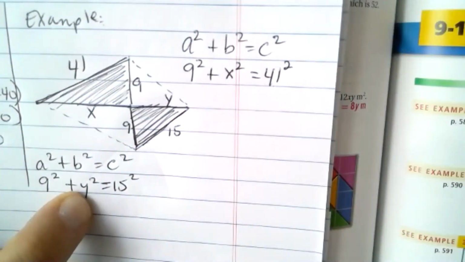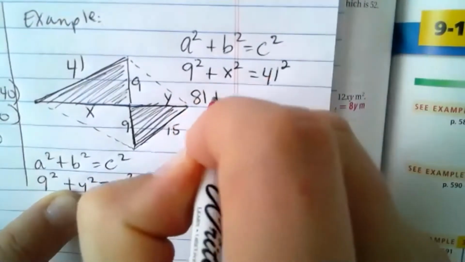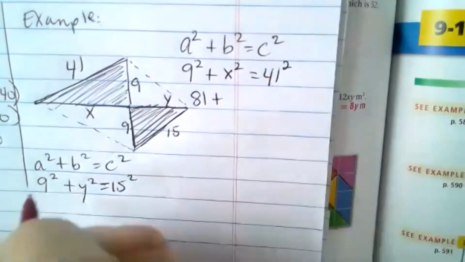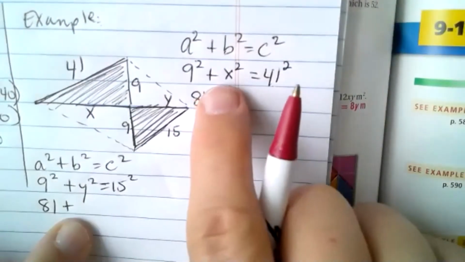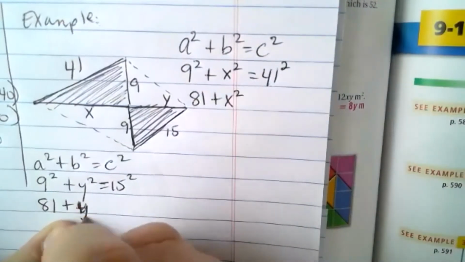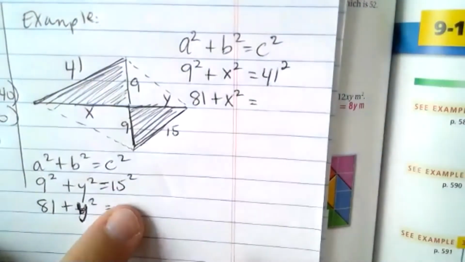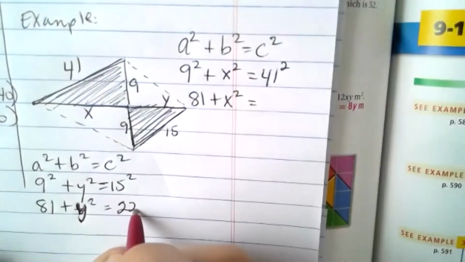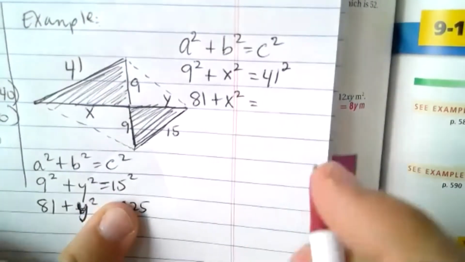All right, so let's see if I got a few kids popping in here. So 9 squared is 81, so I'm going to put that for both of those. I'm going to work smart and not hard. So I'm going to put x squared here and y squared here. All right, and so we're going to put 15 squared. What is that? That's 225. These are things that if you do this enough, you'll memorize.